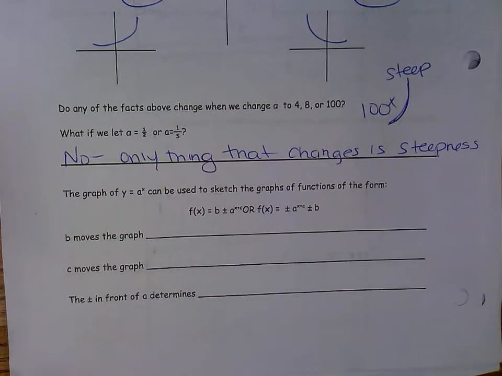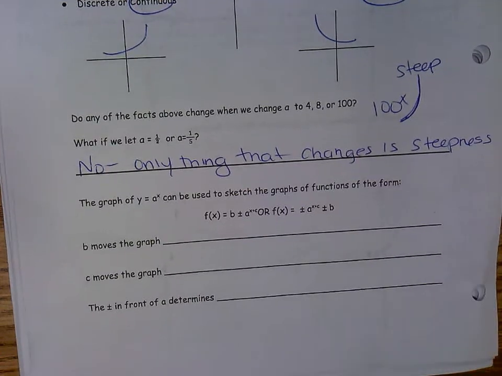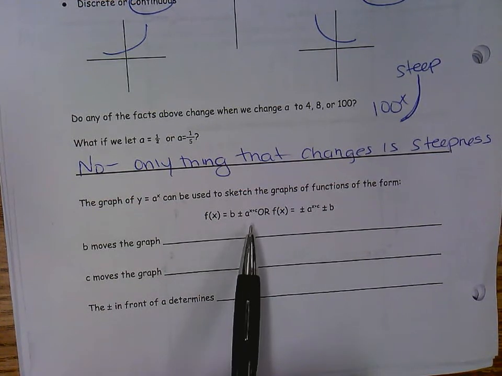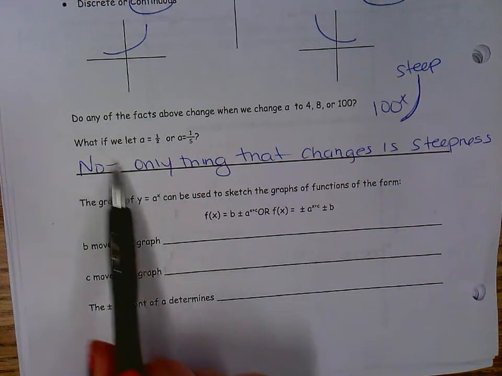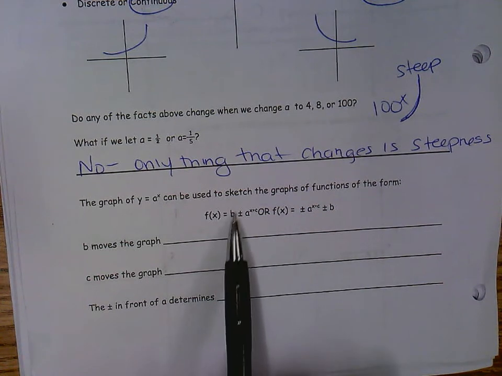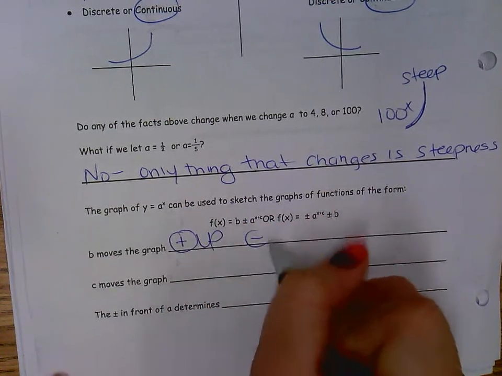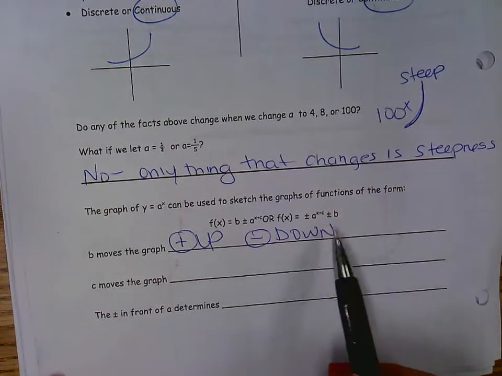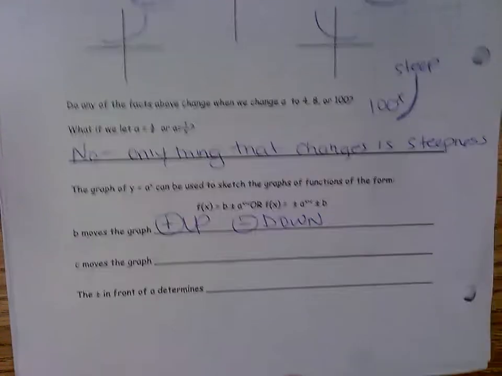And then down here, I was just reviewing your transformation rules from Unit 1. So they have not changed. Their job hasn't changed. But if you notice that the A value isn't really included down here, right? Because the A value is just the steepness of your curve. But the B value over here or over here moves the graph up or down because it's outside the function. So if I add 8, I'm going to move it up 8. If I subtract 8, I'm going to move it down 8.